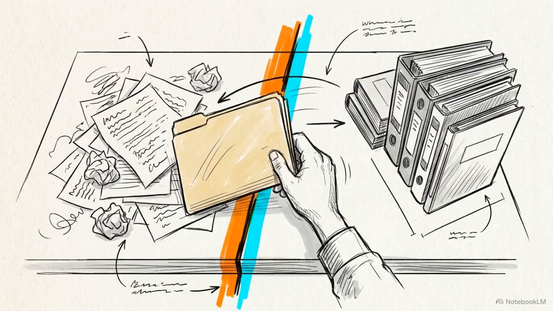But adopting it means changing how you work. Before you migrate your files, you need to understand the structural trade-offs DAZO demands.